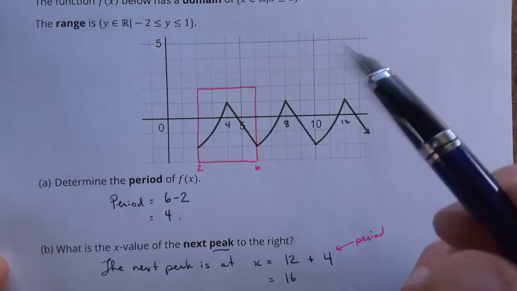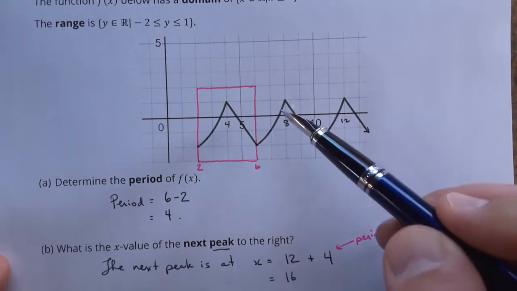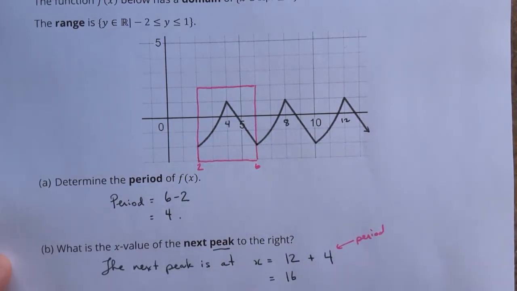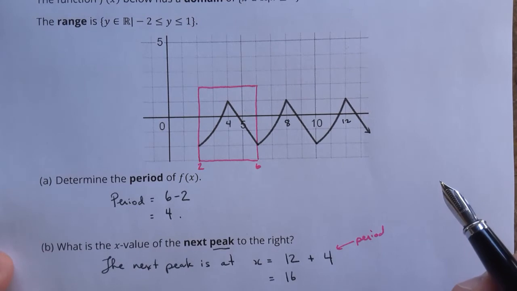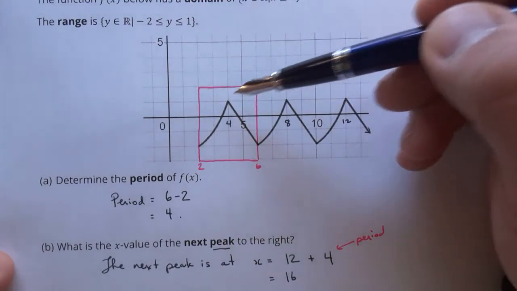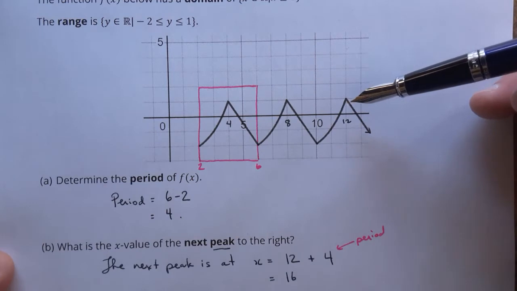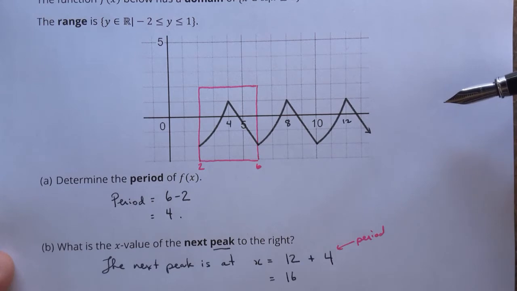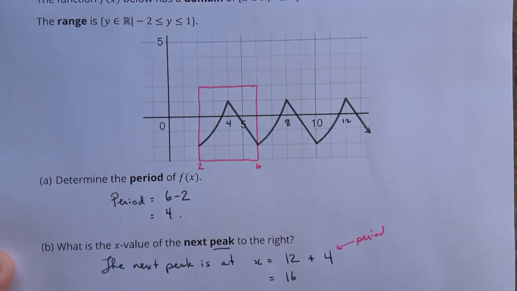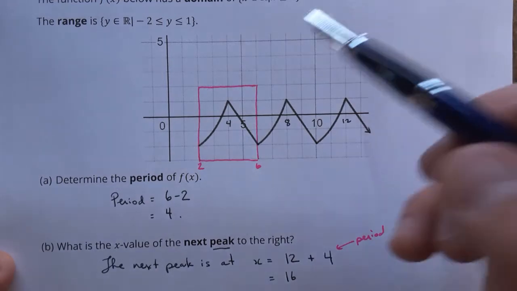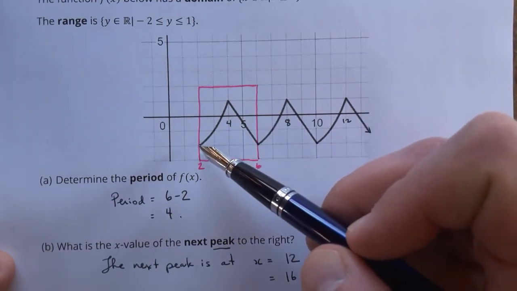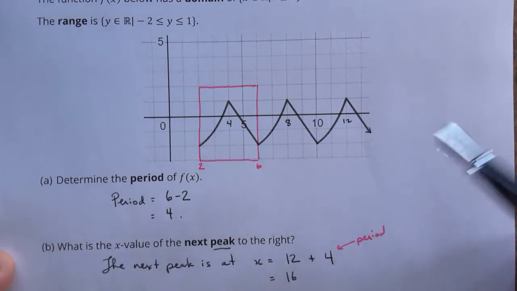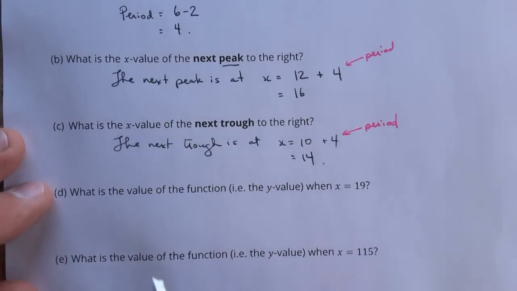Well, we have a pattern of trough, peak, trough, peak, trough, peak, and those happen at 2, 4, 6, 8, 10, 12, and so on. So we're trying to find out what happens when we get to 19. We can just follow this pattern: 4, 8, 12, the next peak would be at 16, and the next peak would be at 20. So following the pattern of peaks, we can find out that we'll have a peak at 20. We could also follow the pattern of troughs: 2, 6, 4 more is 10, 14, 18 is a trough. So let me just write that down here.